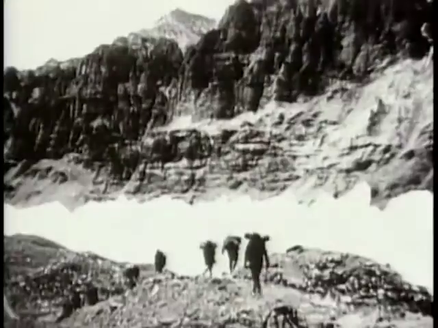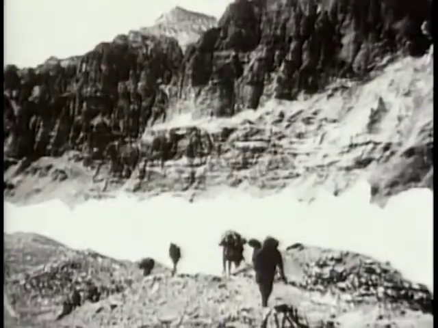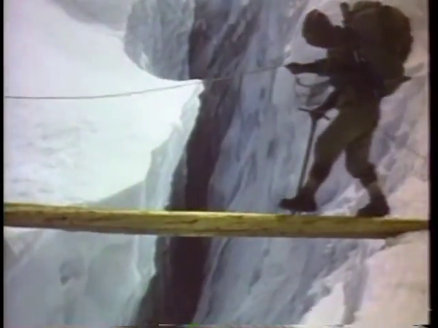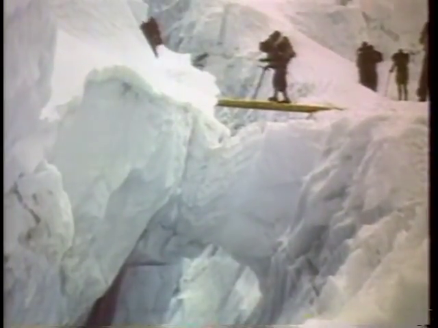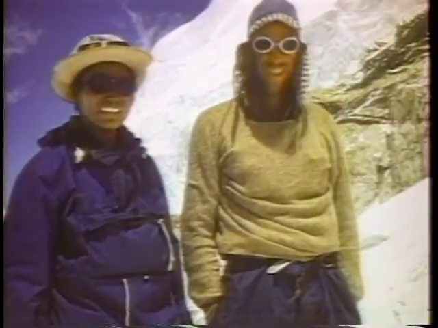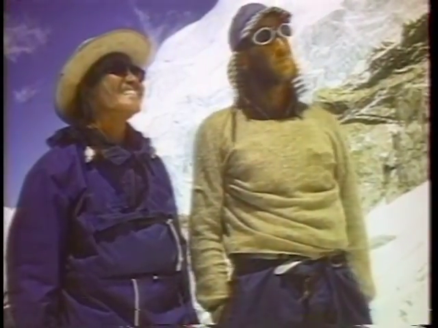In the 20th century, 10 different expeditions attempted, without success, to climb to the summit of Mount Everest. Finally, on May 29, 1953, Tenzing Norgay from Nepal and Edmund Hillary from New Zealand became the first to reach the top of the world.